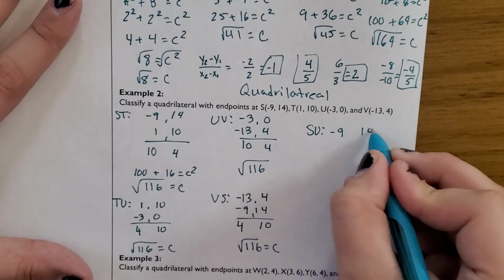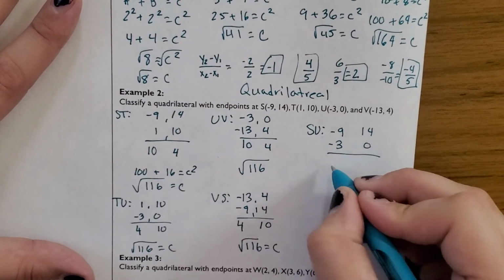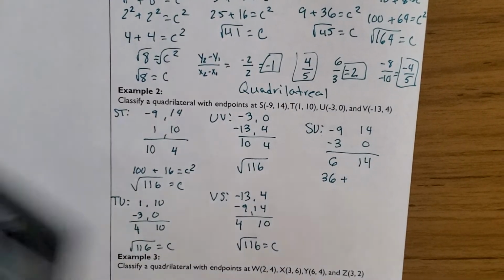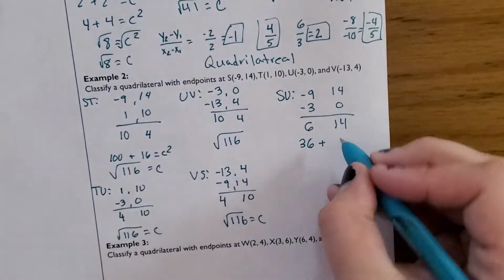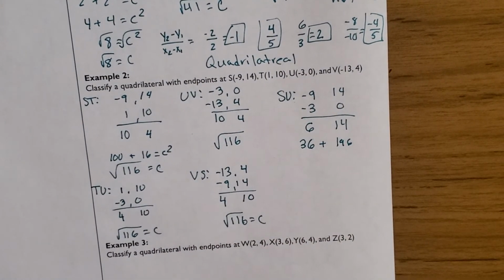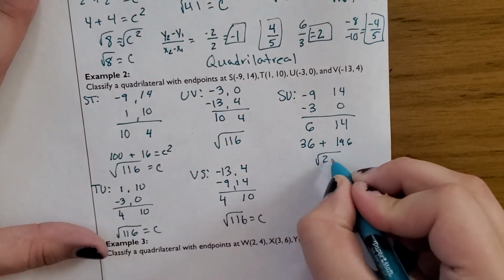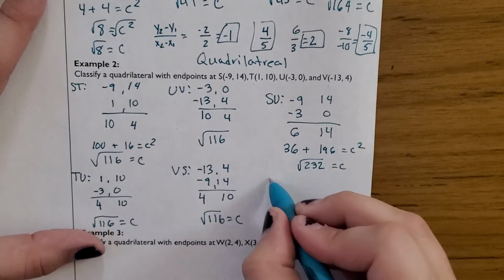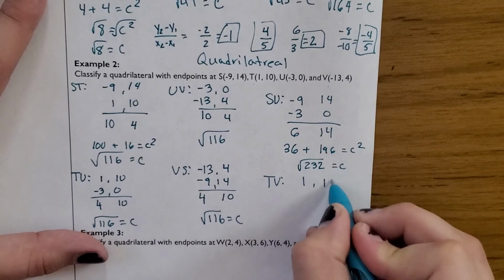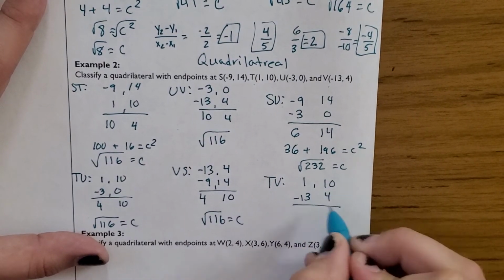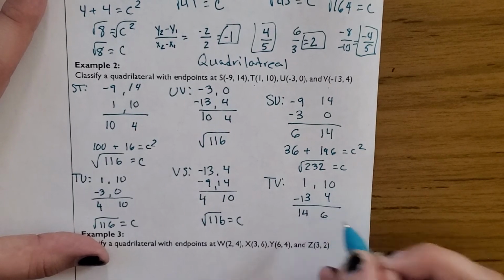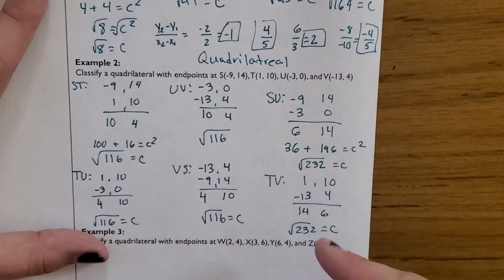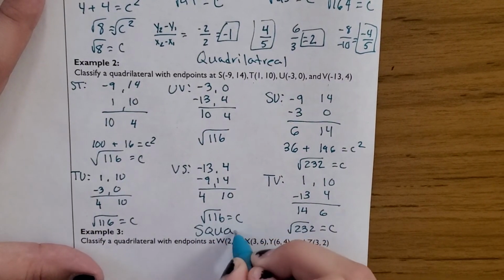So S is (-9, 14), and U is (-3, 0). That's going to be 6 units apart and 14 units apart. So I get 36 plus, I don't know, 14 squared off the top of my head. Let's see, 14 squared, 196. And then add our 36 in there, and we get 232. So the square root of 232 is equal to c. And T to V is going to be the other diagonal. So T is (1, 10), V is (-13, 4). Those are 14 units apart. Those are 6 units apart. Those are the same numbers. I know what's going to happen. I'm going to get the same thing. So if the diagonals are also equal, this has to be a square.